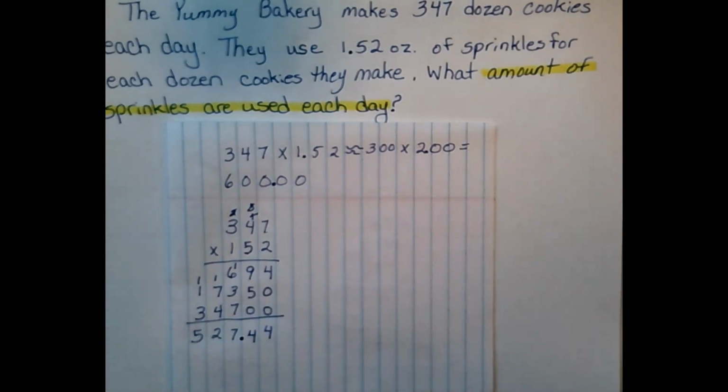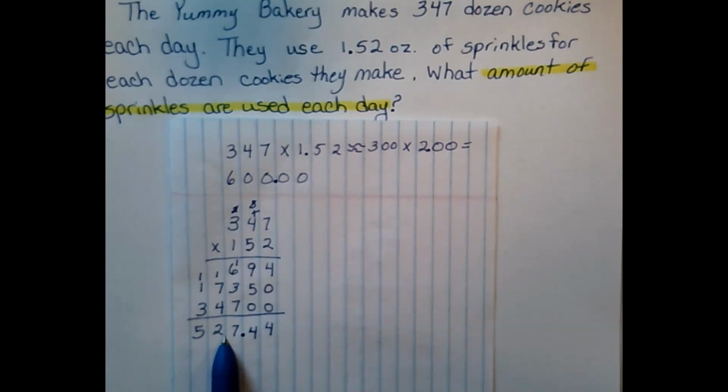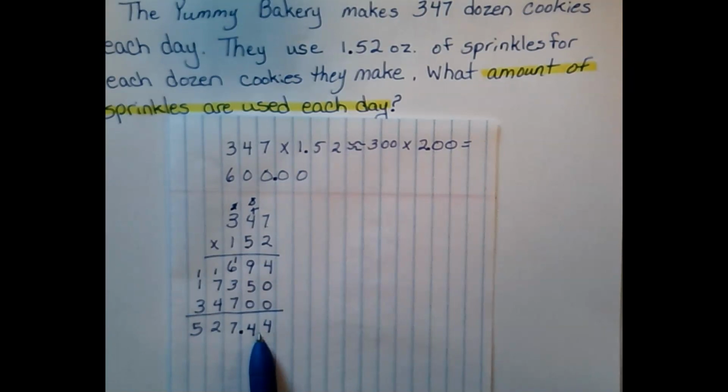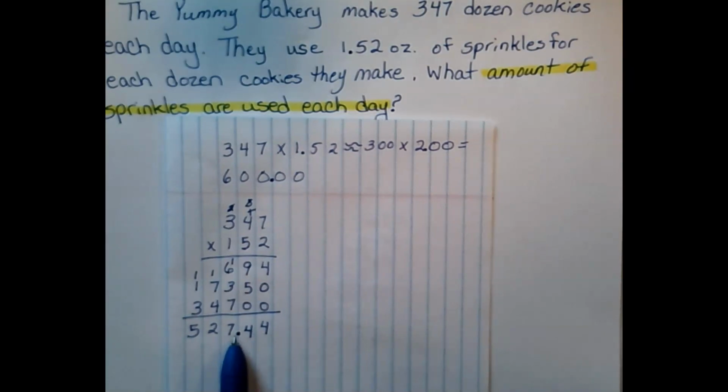I can double check this by looking at 527 and asking myself, is that a reasonable answer if my estimate is 600? I think it's reasonable because if I were to put my decimal here, then that would give me a whole number of 52, which is not close to 600. If I were to put my decimal over here, that would give me a whole number of 5,274, which again is not close to 600. So 527 44/100 of an ounce seems reasonable to me.